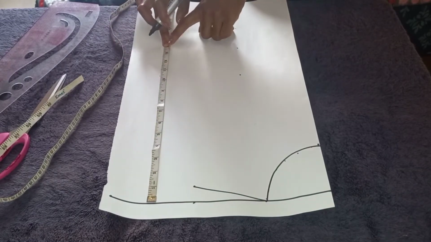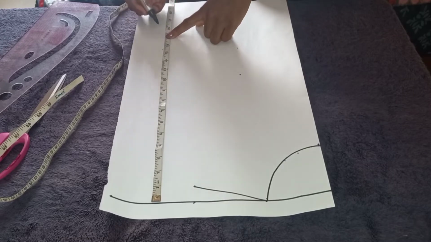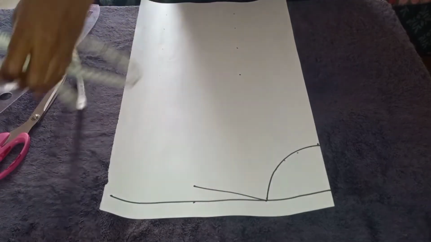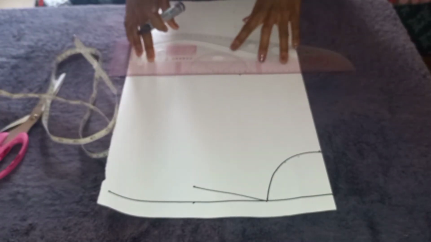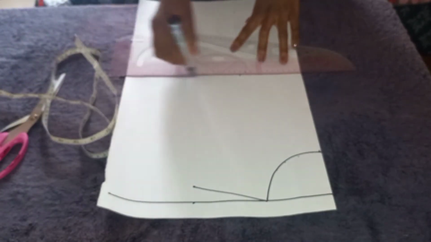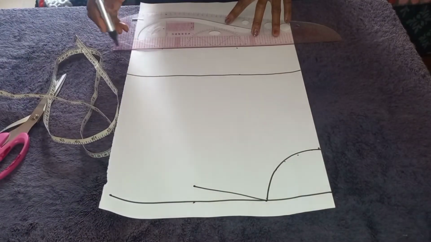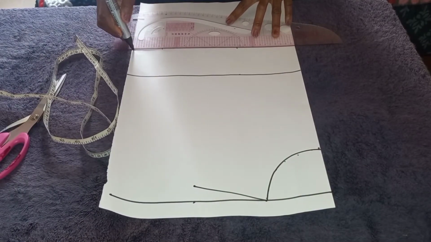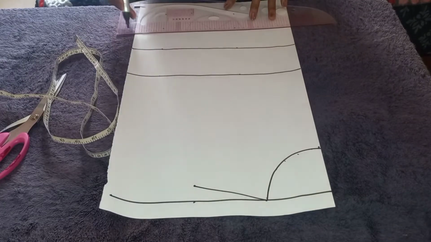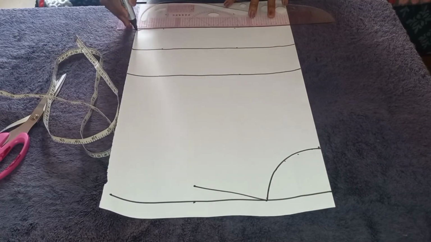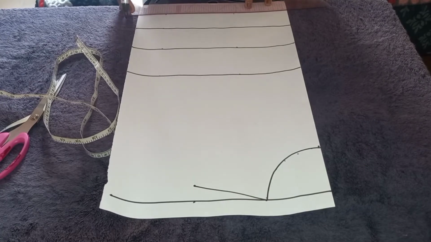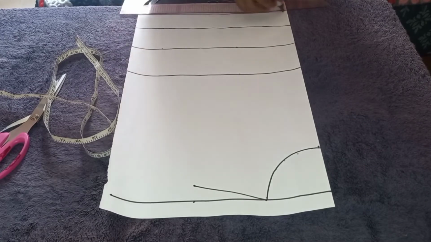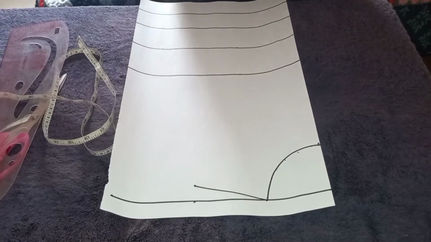This is me inputting the same measurements at the other end of my pattern paper, because I want to have an accurate horizontal line. So I am just extending those lines across. Just go ahead and do the same thing you see me doing. Draw out those lines and label them, because that way you won't get confused.